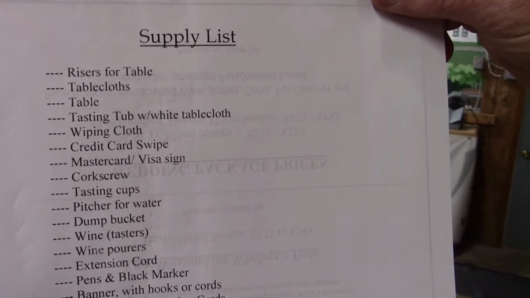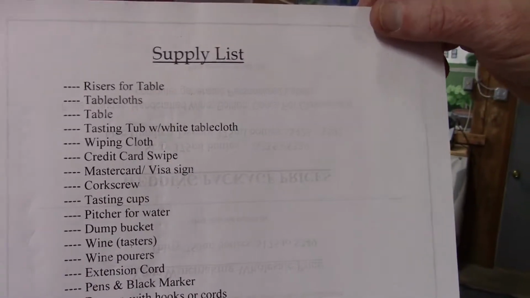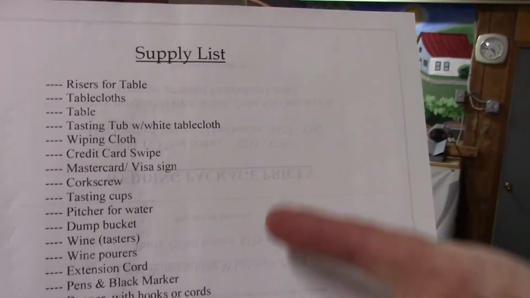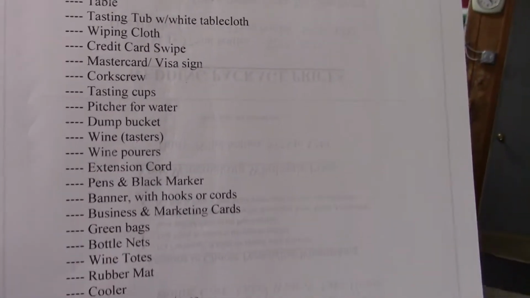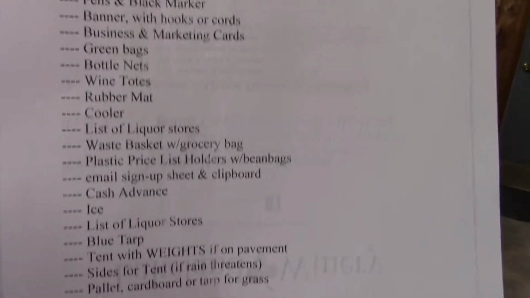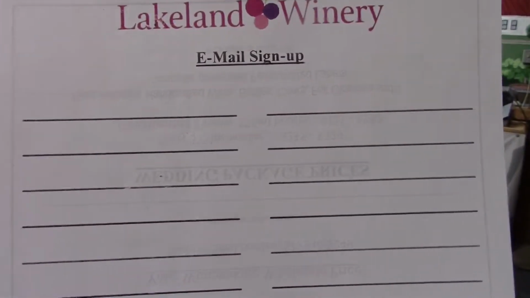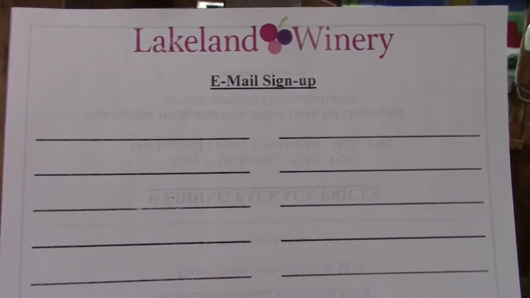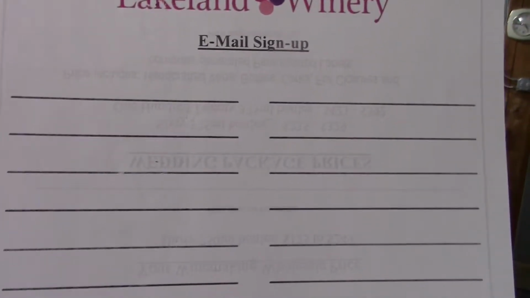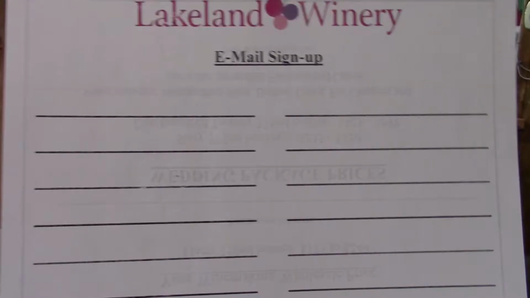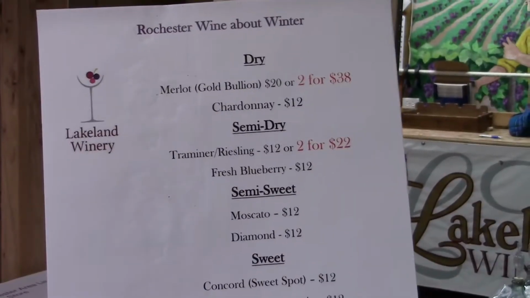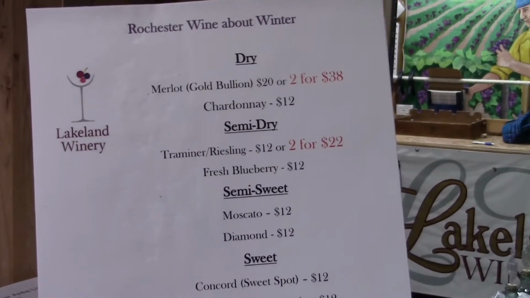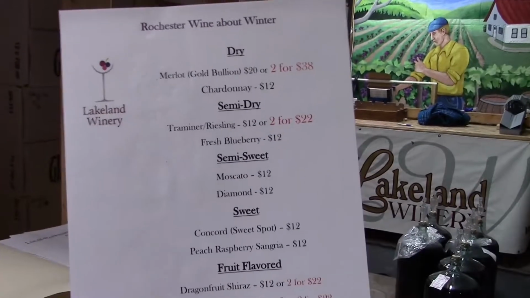This paper in your packet is the supply list. This is a list of all the items that you will have to bring to your event. This is an email sign-up that you will encourage your customers to sign up to receive a monthly newsletter. This is a list of prices for the product you are bringing and selling.